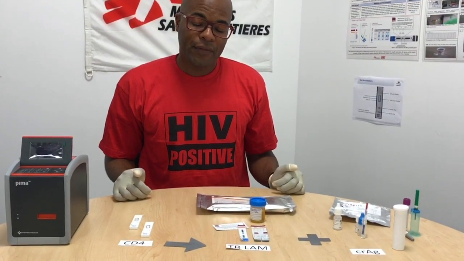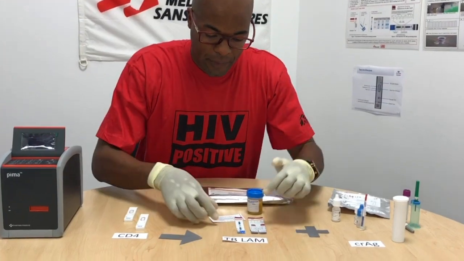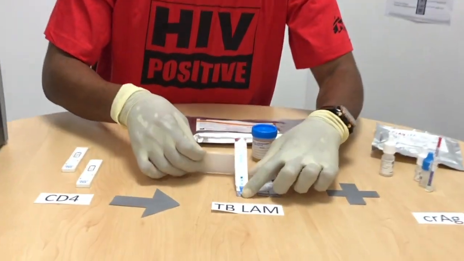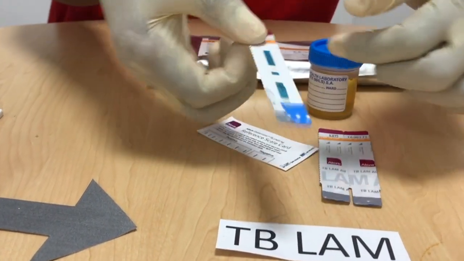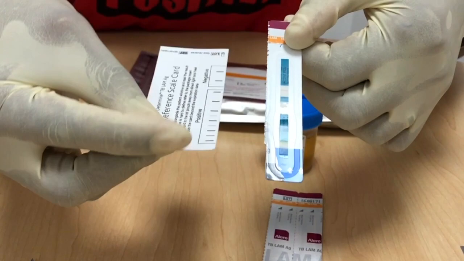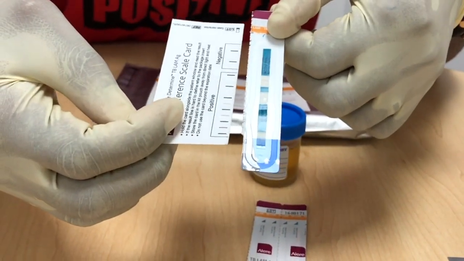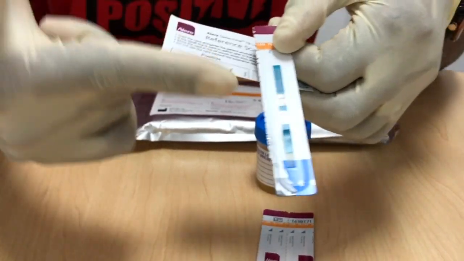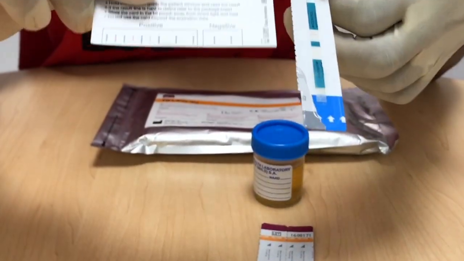We're coming back after 20 minutes of incubation. We can look at our results. The first one is the TB-LAM result. As we can see, the TB-LAM result is negative. Ordinarily, if it were positive, you would read the result by assessing the intensity of the positivity with the reference card. It's 1 plus, 2 plus, 3 plus, 4 plus.